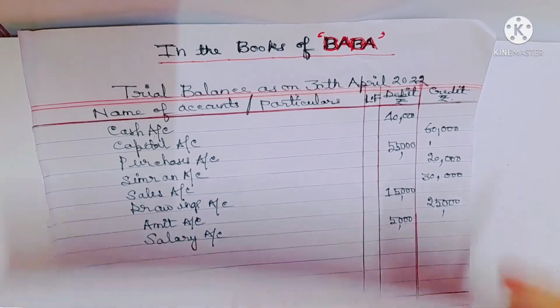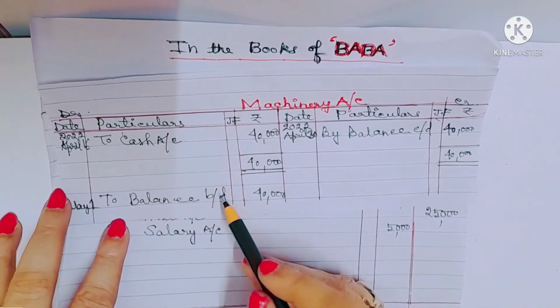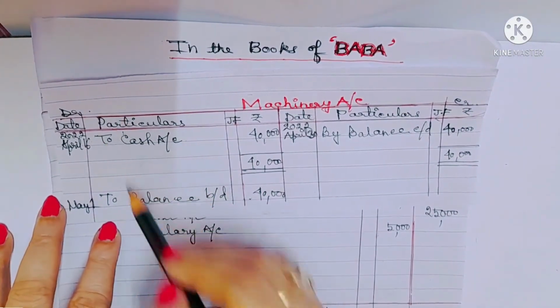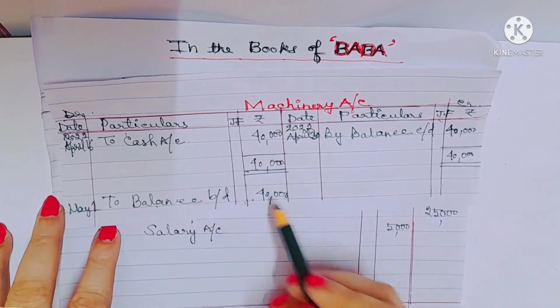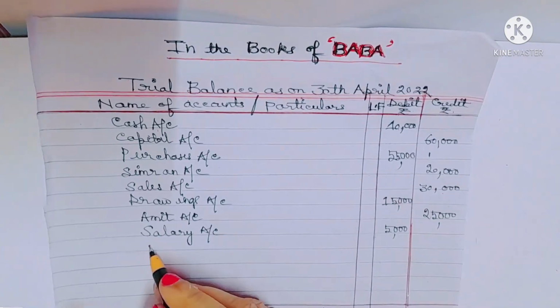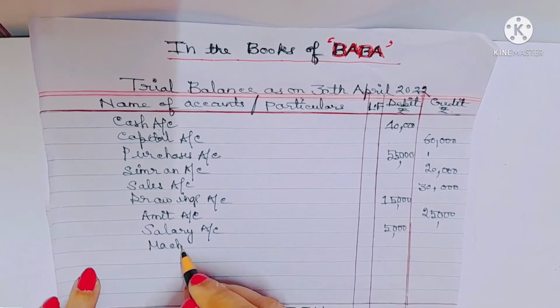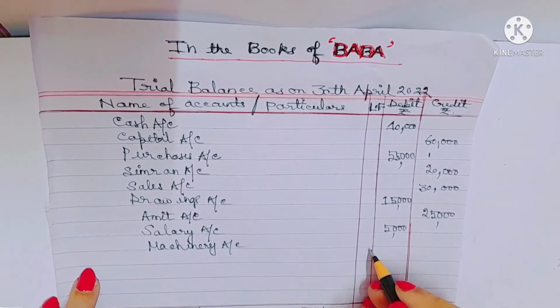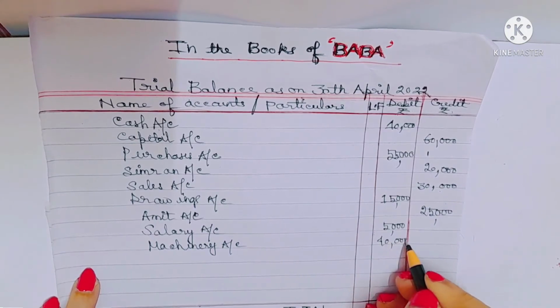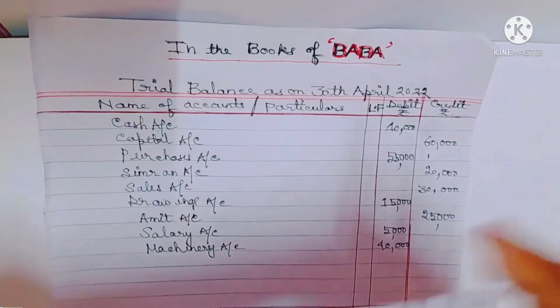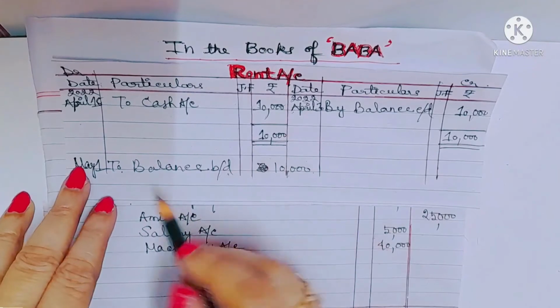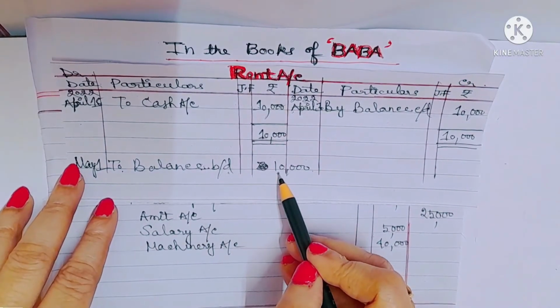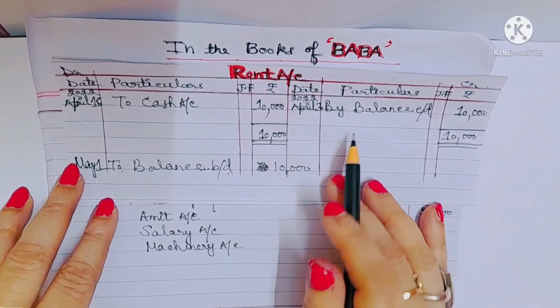Next, machinery account. It's a debit balance too. It's written under debit, to balance BD 40,000. So machinery account, debit balance, 40,000. Next, rent account. To balance BD under debit. So rent account is also a debit balance, 10,000.